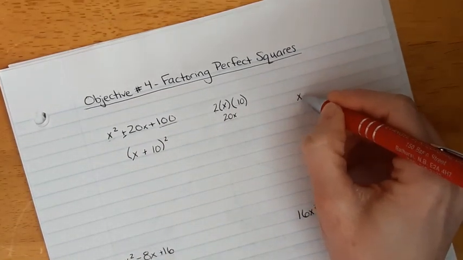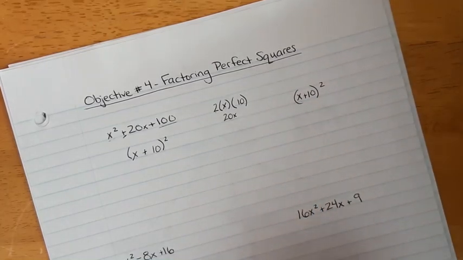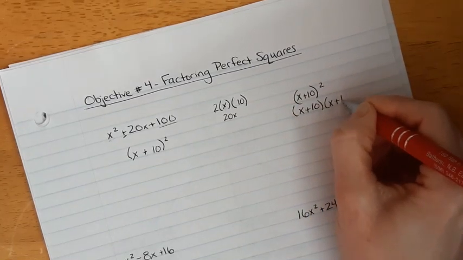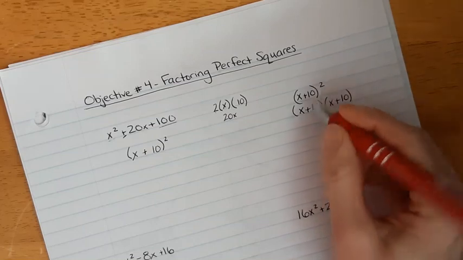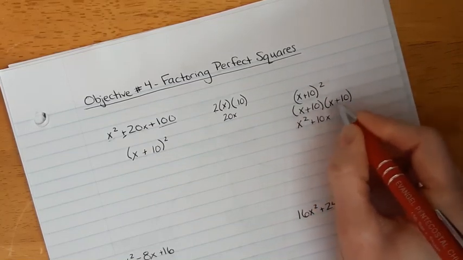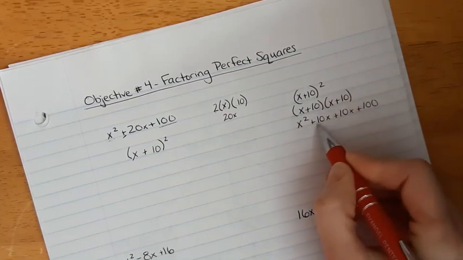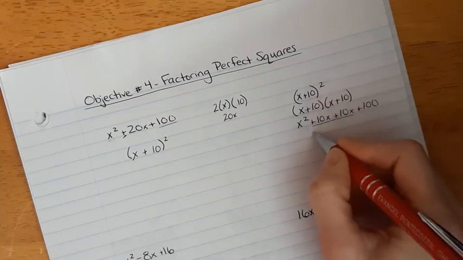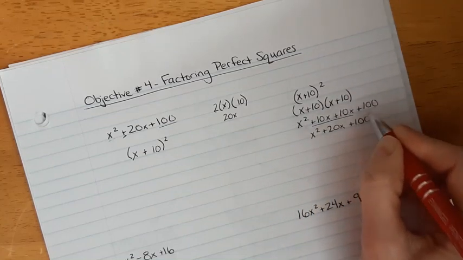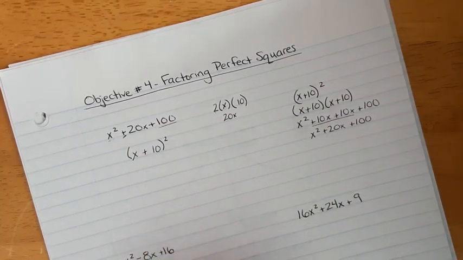So if you want to kind of think backwards about why this is the way it is, think about if in the fall I had given you a question of x plus 10 squared and asked you to expand. So you would have set 2 sets of brackets and gone ahead to FOIL this. So first, x squared. Outer, 10x. Inner, 10x. Last, 100. And then we would have combined these two terms to give us x squared plus 20x plus 100, which is what we started with. So that's why this factoring works.